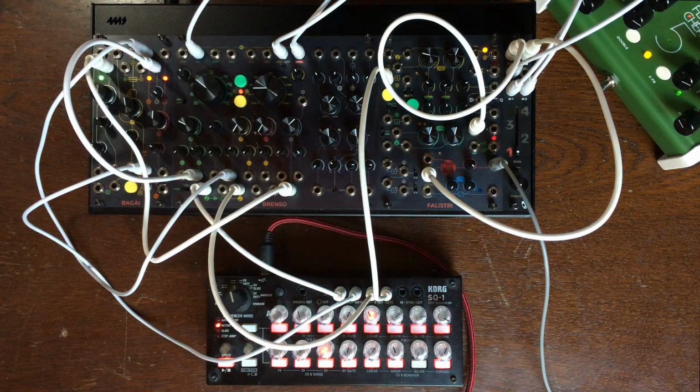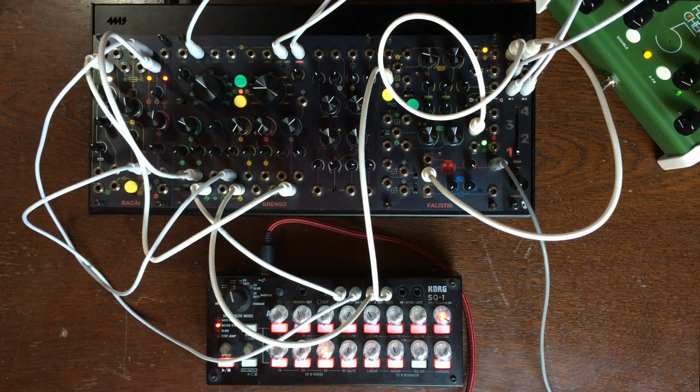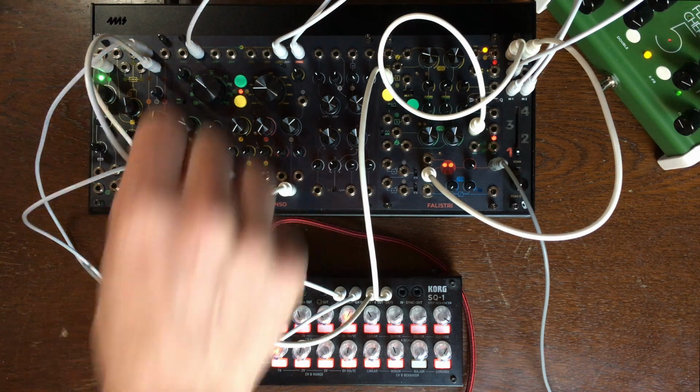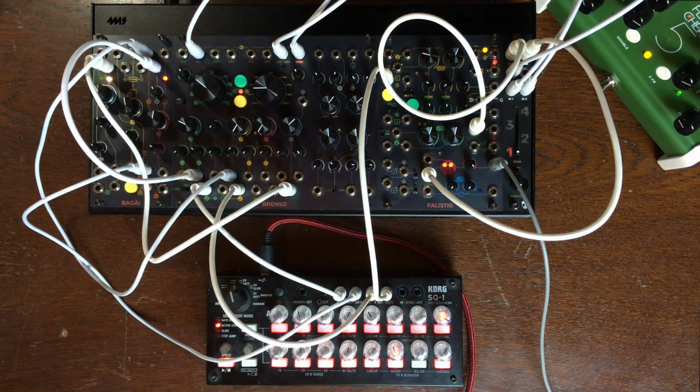Gives you that sort of dirty oscillator sound, like there's dust in the circuit. Also makes it a little bit wobbly. Can get different results by changing the noise color. Okay, let's leave it like this, I like it. This is our first part.